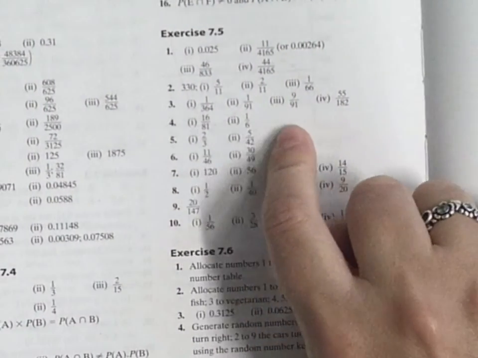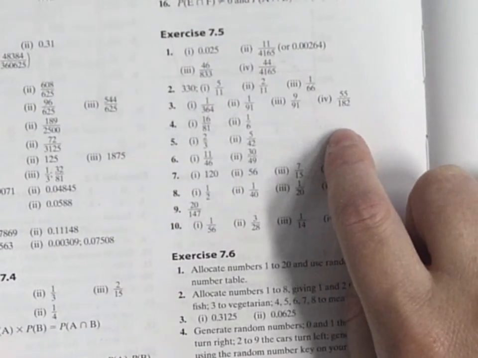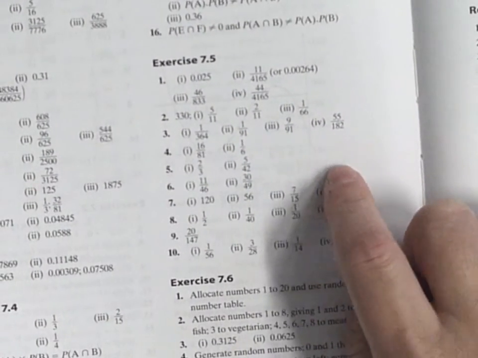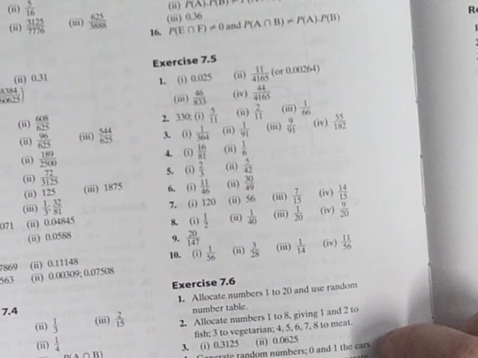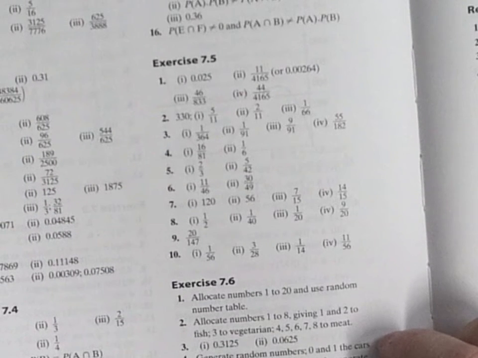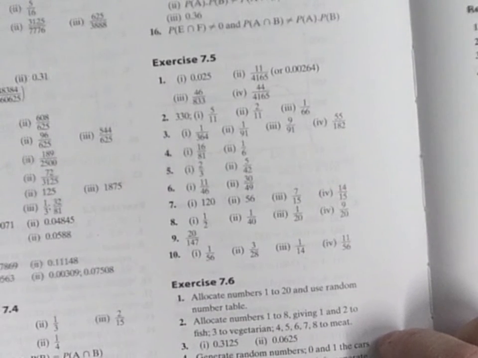Last one, 55 over 182. You got it? Yeah.